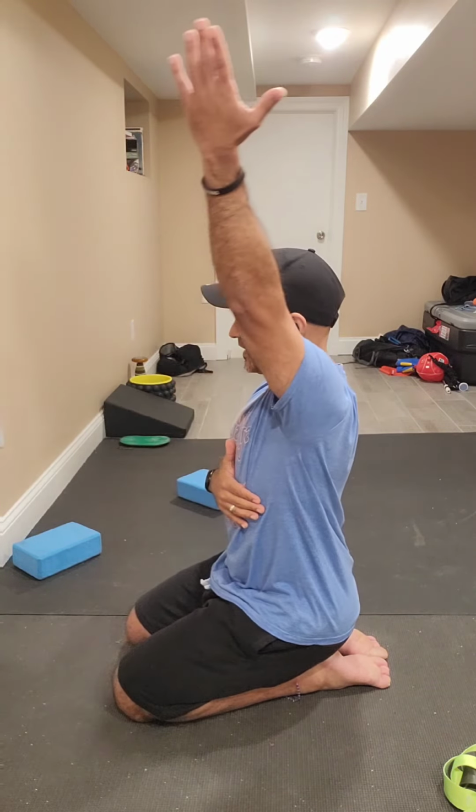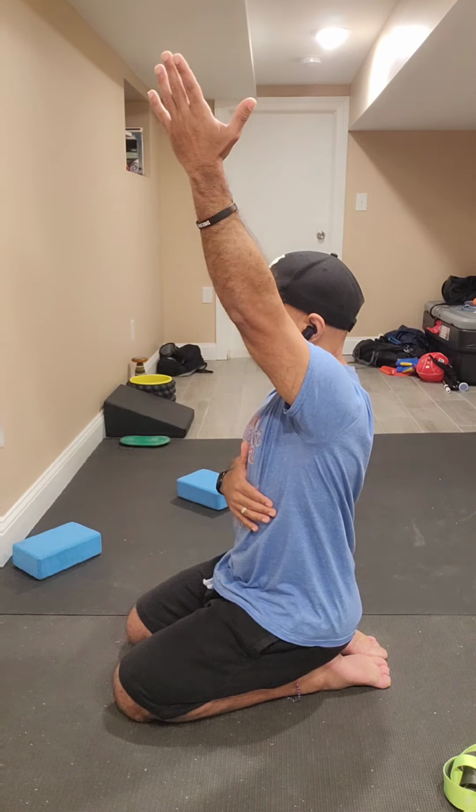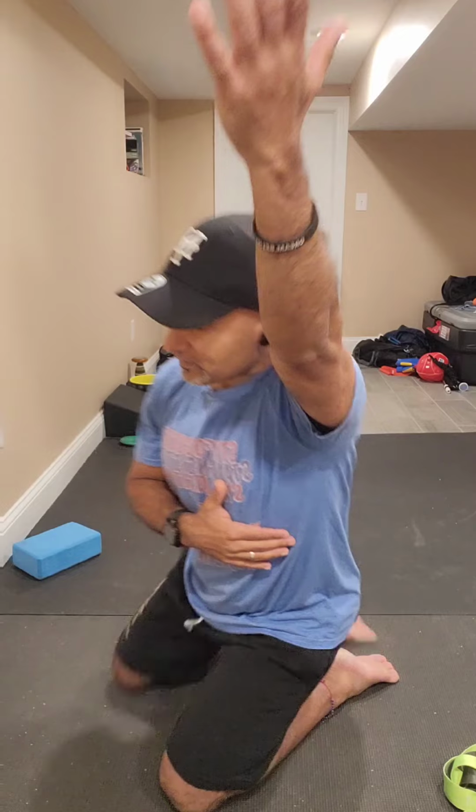When you're overhead here and you go to rotate and go behind your body, it might not look the same as mine, right? So from here, you might be somewhere out here where you feel like you can actually rotate the shoulder and continue that shoulder CAR all the way through.